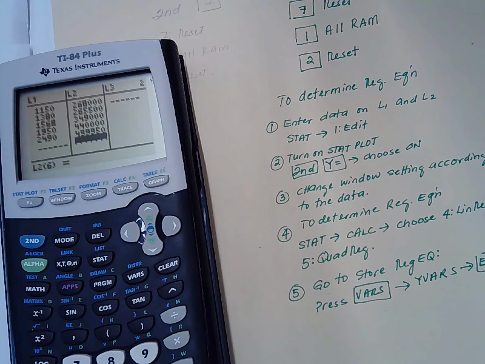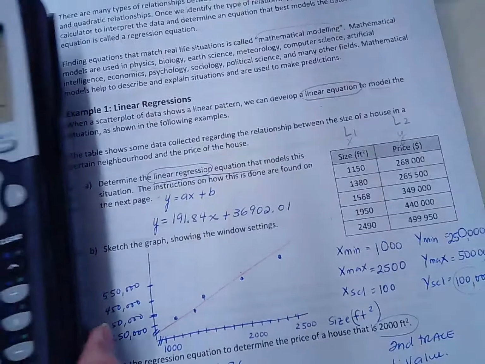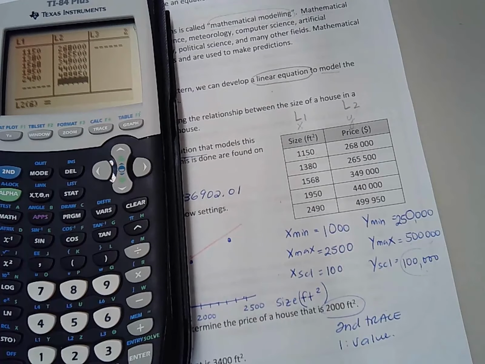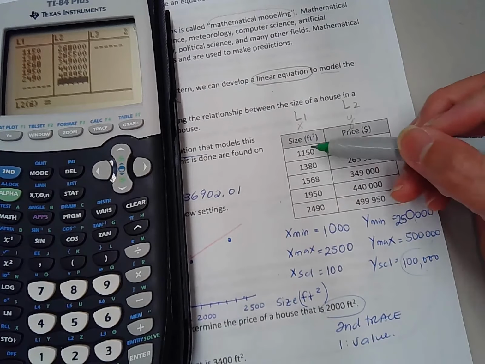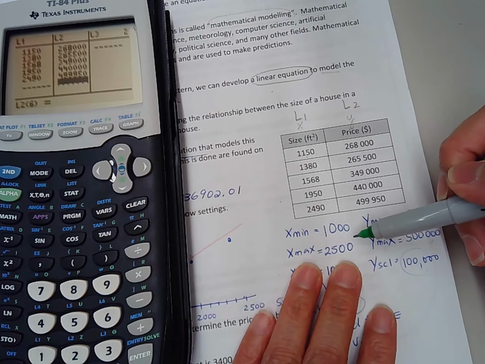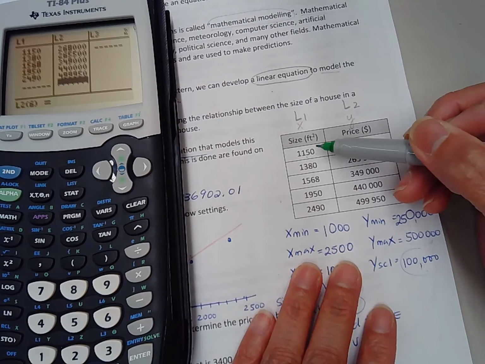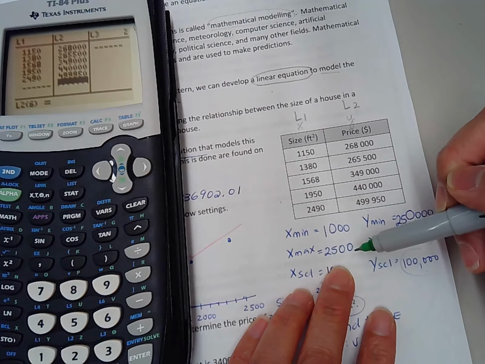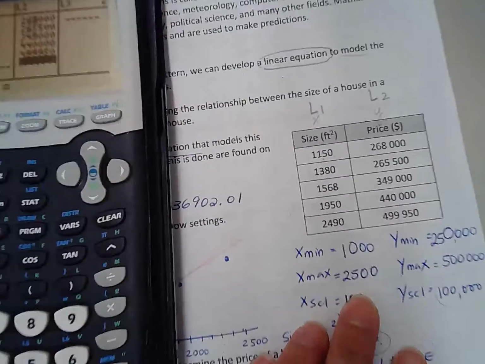What does number 3 say? Change your window according to the data. Well, what's our data? We just figured that out last class. Our minimum is 1,000. We set it as 1,000. Our maximum is 2,500.